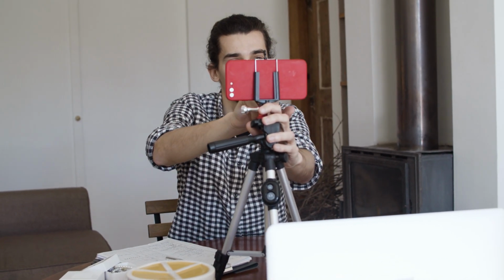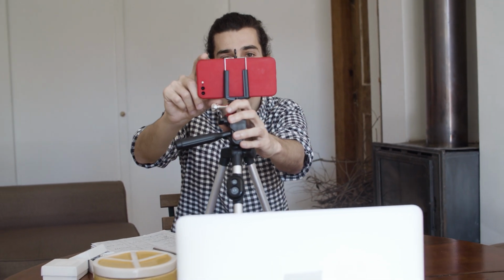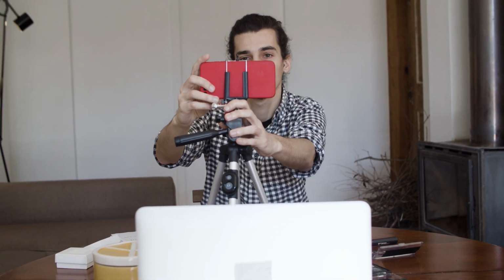Don't overthink equipment. Start simple. You've got your phone, you've got your internet connection. Start with that. Maybe get a simple, cheap tripod just to stabilize your camera. Everything else can come later. Sound is probably the first thing that you need to be working on and improving.